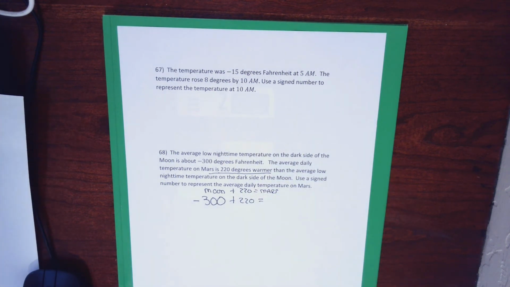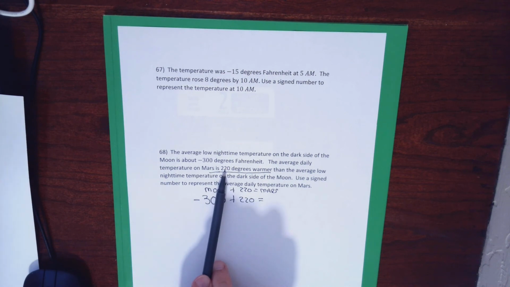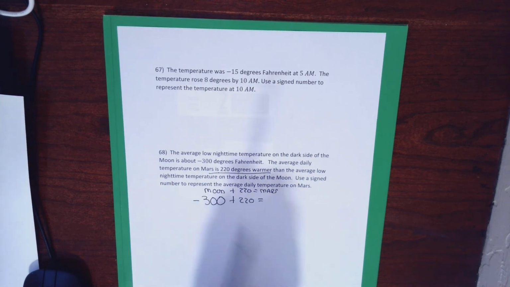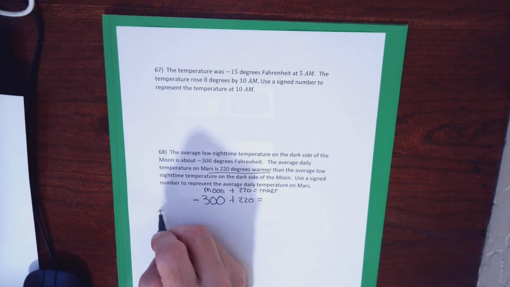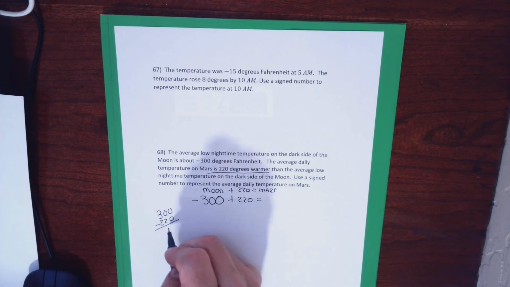And these are more logic questions than they are anything, or more understanding grammar. When we get a little bit deeper into the course, I like the word problems better because they have much more structure and they're actually easier to explain. But this is just understanding that the Mars temperature is 220 degrees warmer than that, or it's 220 degrees more than that. And I'm just going to subtract, and again, I can subtract 300 minus 220 in my head. That's just going to give me 80.